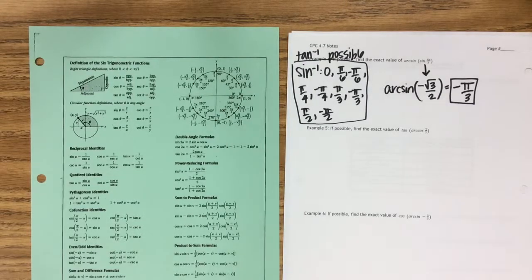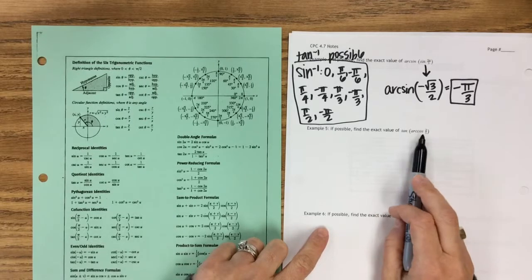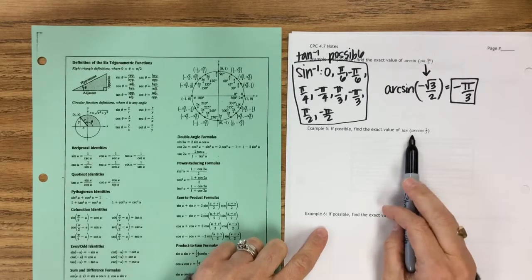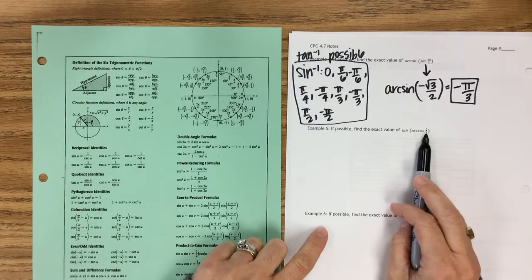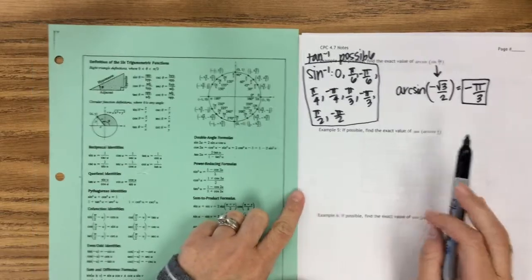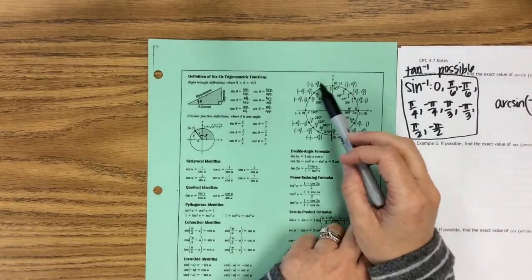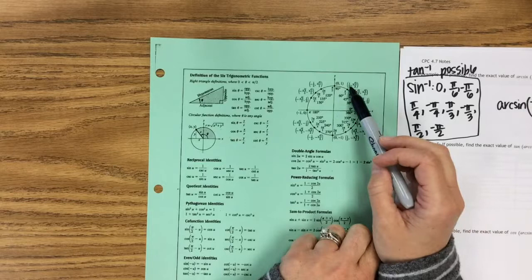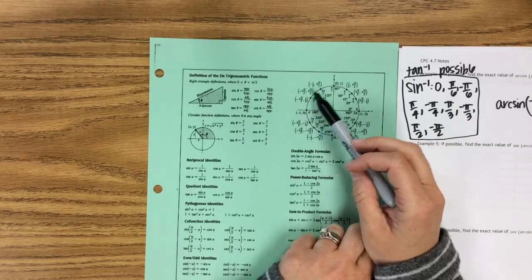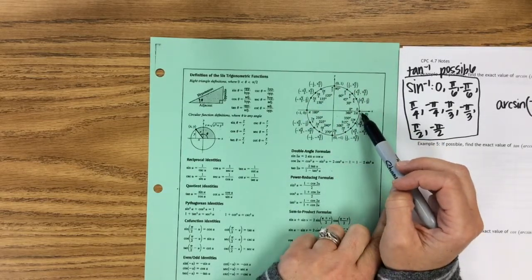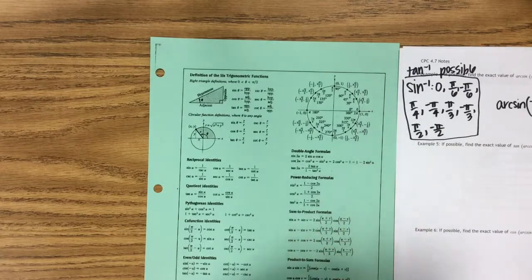So example 5 is a two-part question again, where we have tangent of arc cosine of 2/3. So we'll start in the parentheses first with arc cosine of 2/3. Arc cosine, we are only looking at the top half of the circle. We're looking at all the x values. We look for 2/3. We don't find it. 2/3 is not a value on the unit circle for x values.